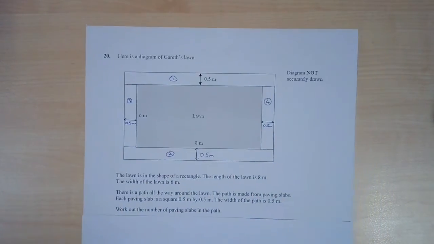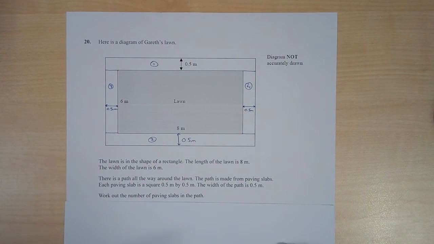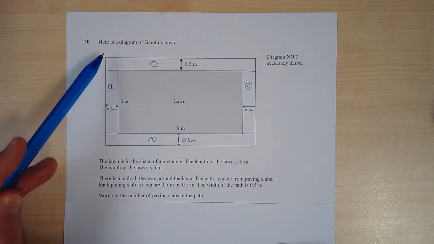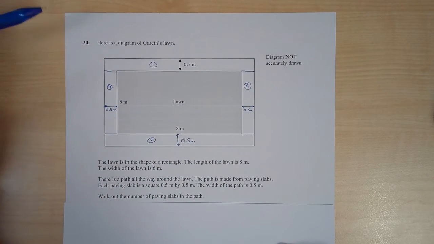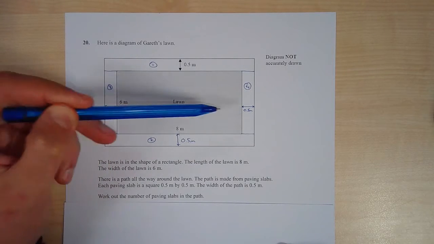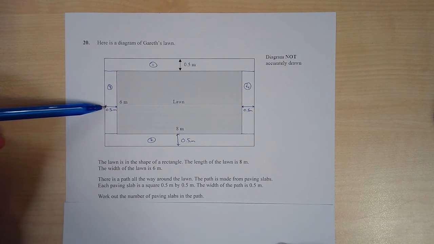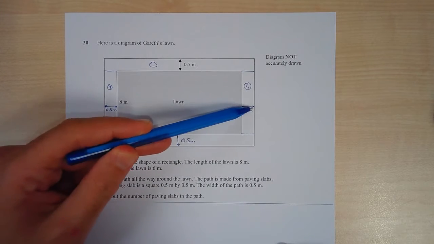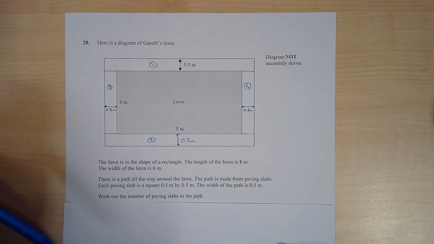Question 20 talks about a lawn with a path around it, and it's looking at paving slabs. I want to work out how many paving slabs I will have around this lawn. You can see I've just split this up to begin with. I've just split this going across here like this into 4 different sections. Okay, and I've also just put on here that the distance here is 0.5 because that's the width of the path all the way around.